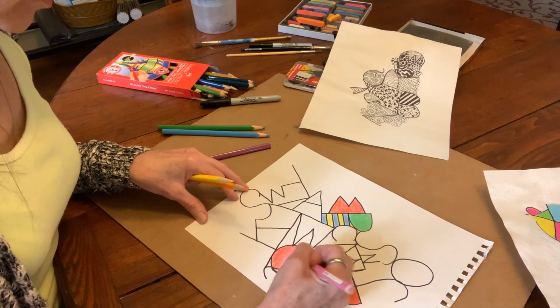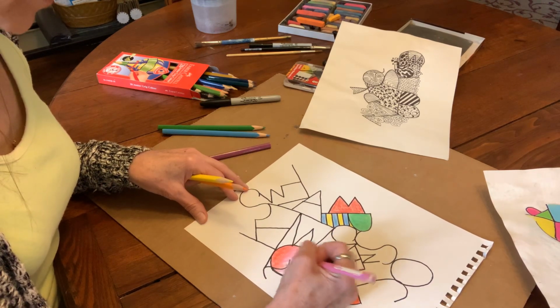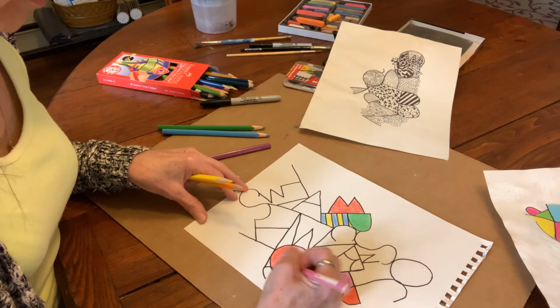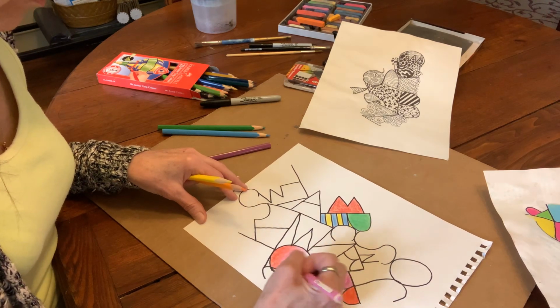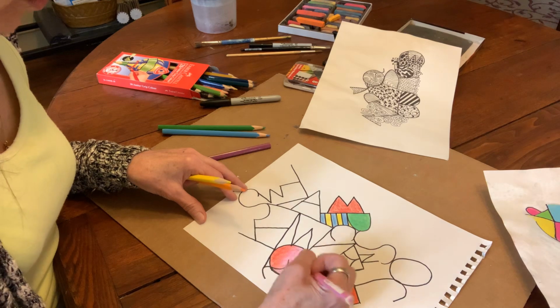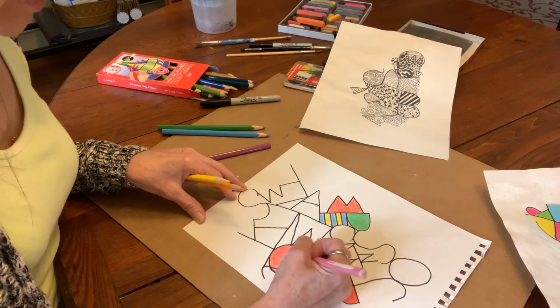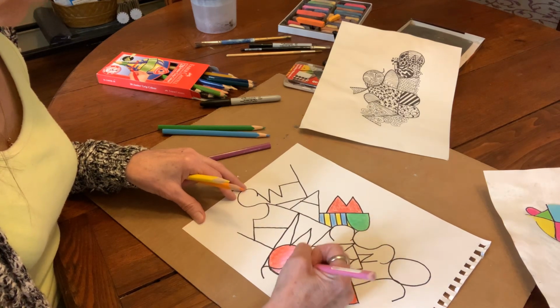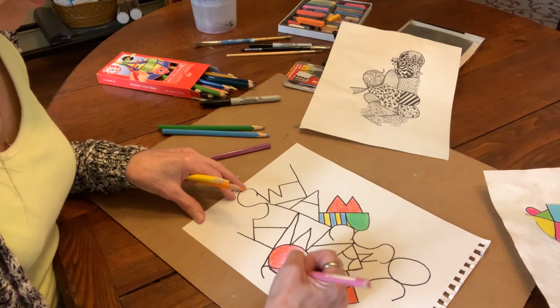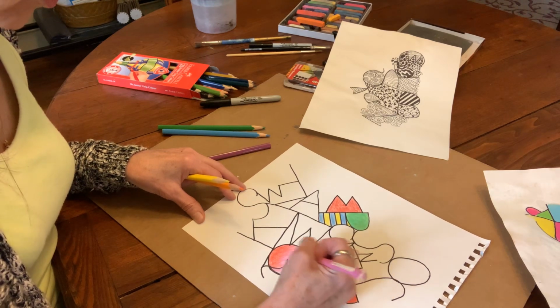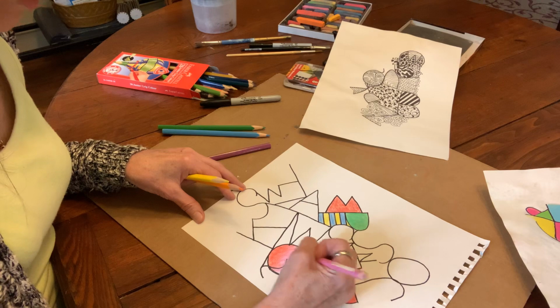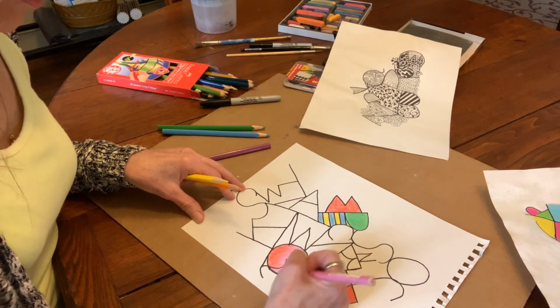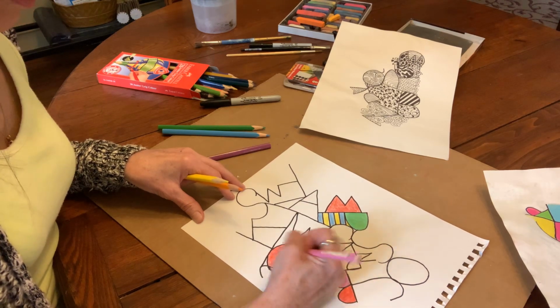And I can still go back. If I really like more red in there, I can go back and make my red stronger. You kind of go back and forth until you're happy with it, okay? Again, I am not working on a very good surface. I'm working on this cardboard. You need to be working on a smooth, flat surface, like your kitchen table, something like that. So this isn't the best.